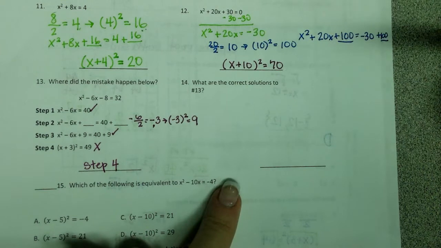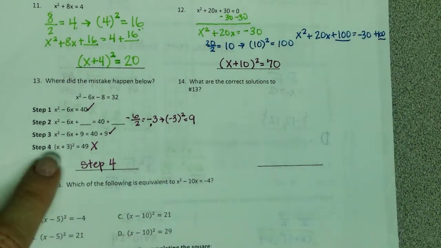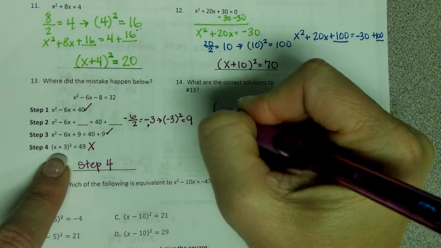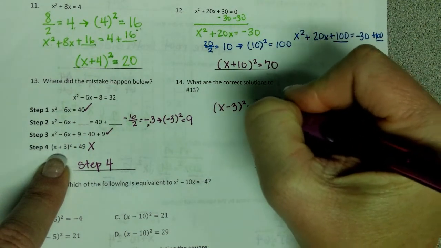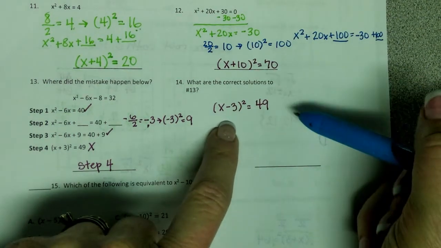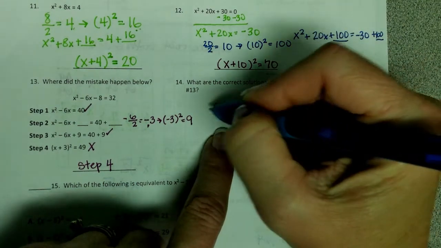So then number 14 says, what are the correct solutions to number 13? So we're not going to use x plus 3 squared. We're going to use what? Very good. x minus 3 squared equals 49. So now, can we go ahead and take the square root of both sides and solve it? Yes.